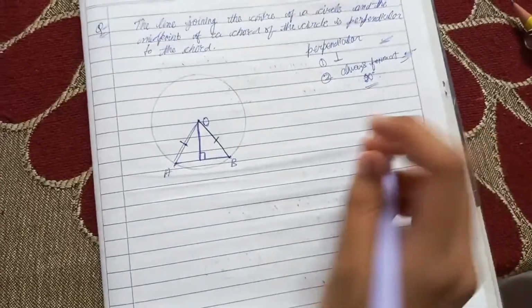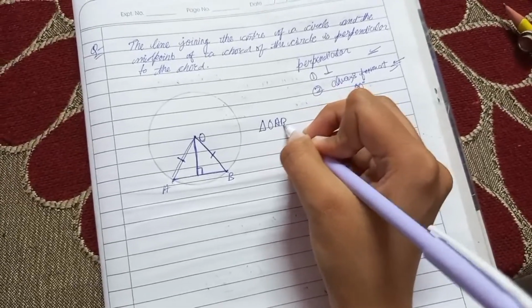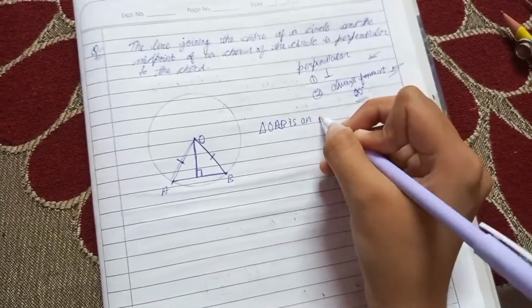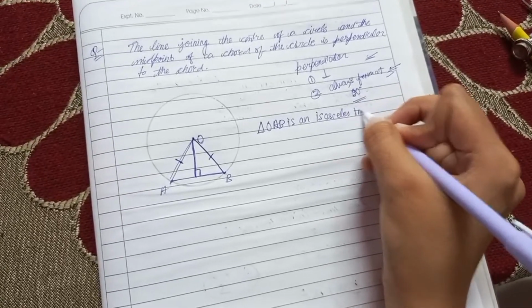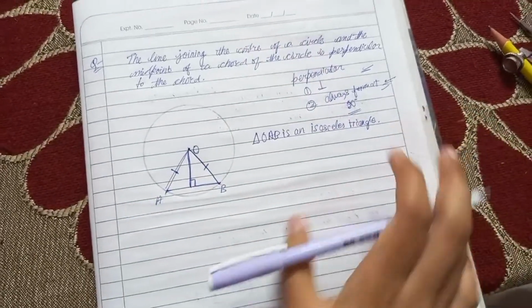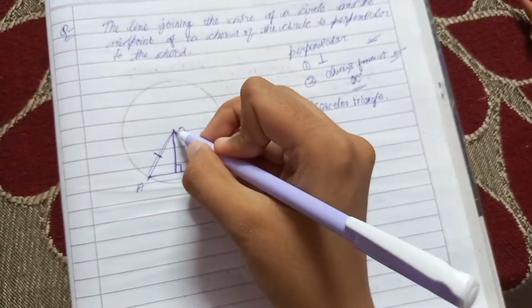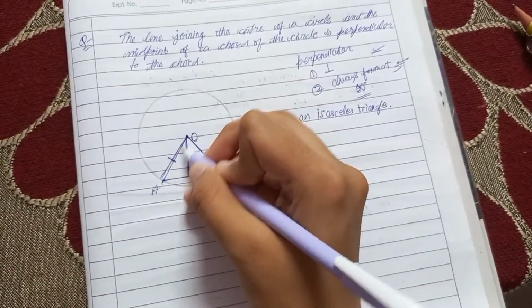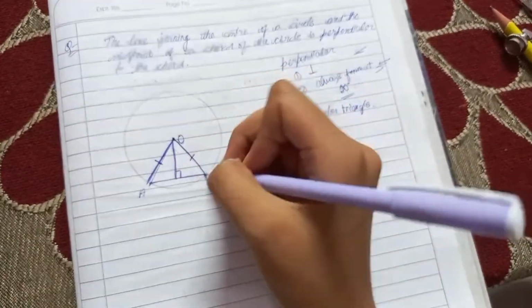Now we have an isosceles triangle. Triangle OAB is an isosceles triangle. Now why is it an isosceles triangle? You can see that from the center O, two radii are forming, radius OA and radius OB.